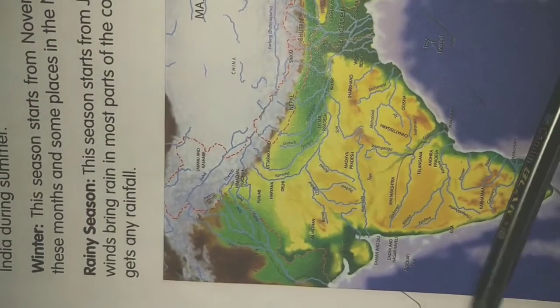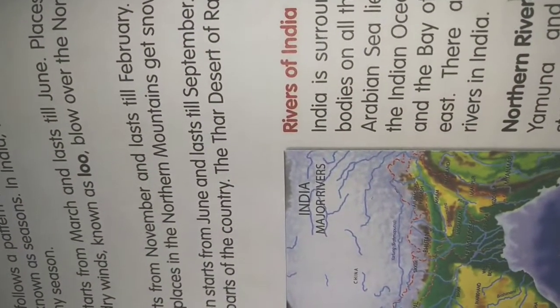The Indian Ocean is in the south. Indian Ocean is south, down. See, down here, this is south. This is Arabian Sea. This is Indian Ocean. This is Bay of Bengal, in the east. There are also many rivers in India.